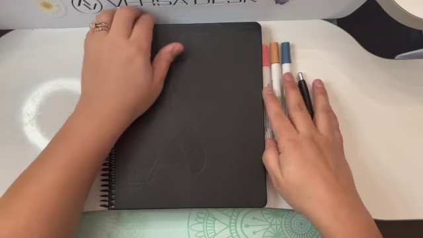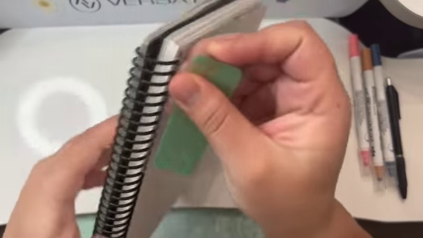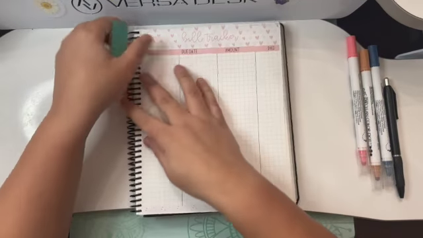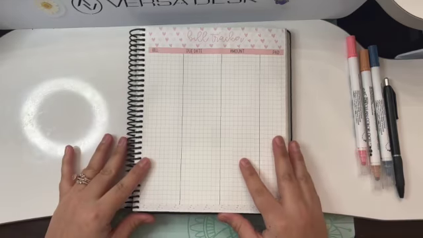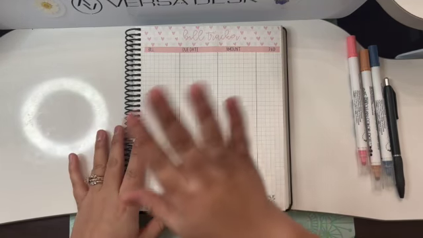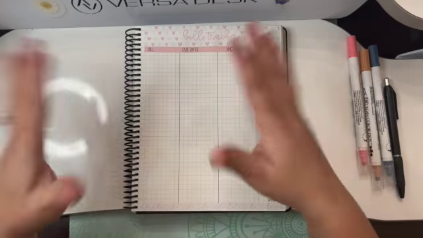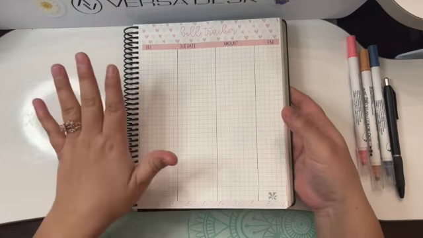As far as the setup goes, I already laid out the foundation for this month. I did that not really as a time-saving technique, but also because I was trying to figure out what I wanted to do. So I guess this will make this video a little bit longer, but I will walk through and show you guys what I have set up for this month.